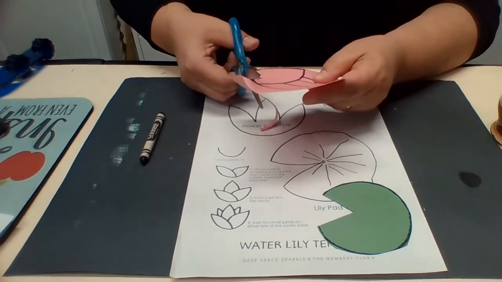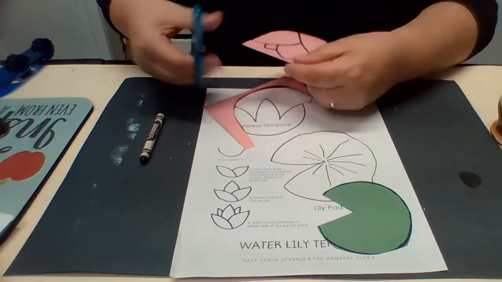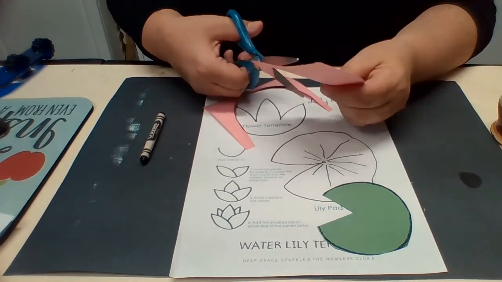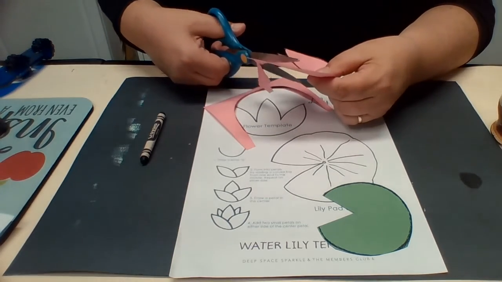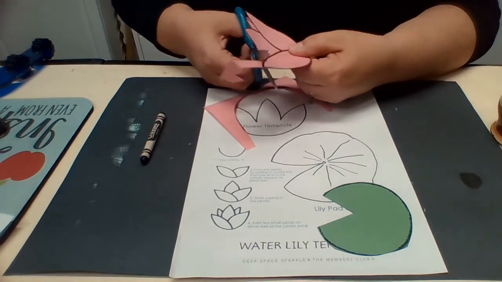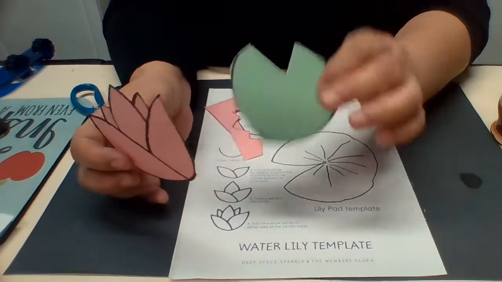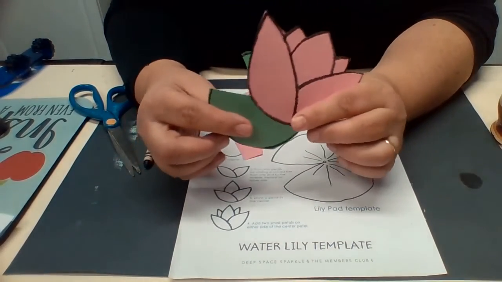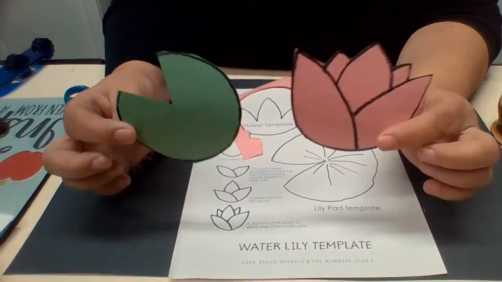Now I know I'm going fast, but the beauty of a video is you can pause, catch up, and start the video again. Here we go. All right, so we have our lily. We have the pad, which is very small compared to my lily because I used a small piece of scrap paper I had laying around. Maybe I should have used a larger one, but at least you have the idea.